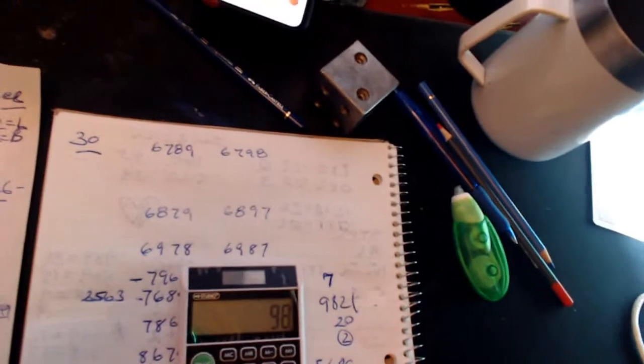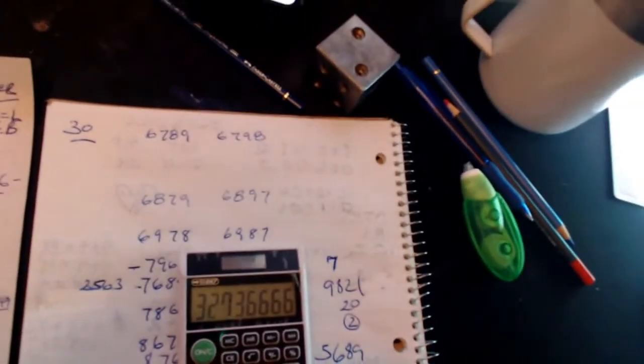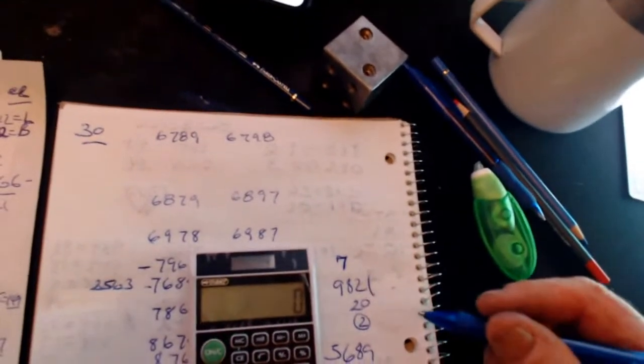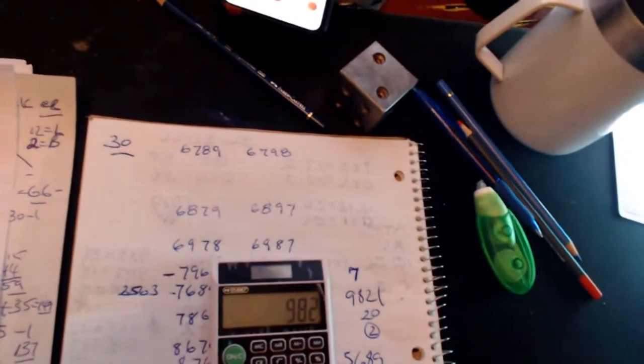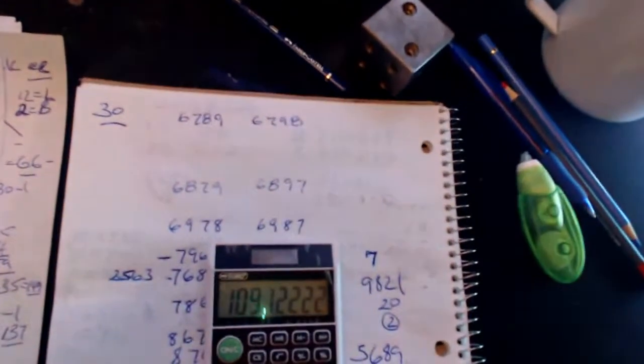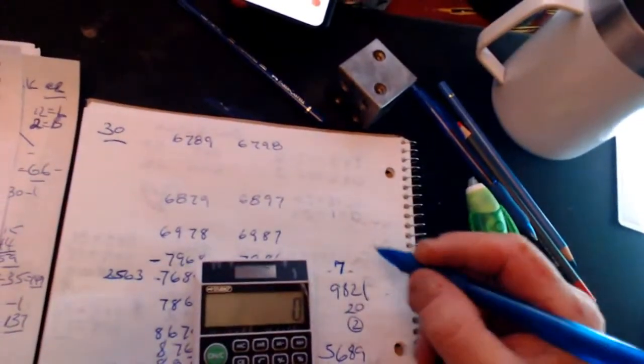9821 divided by 3. It's not. Is it divisible by 5? No. Is it divisible by 9? 9821 divided by 9 equals 2. No, it is not. So it's only divisible by 7 and itself.